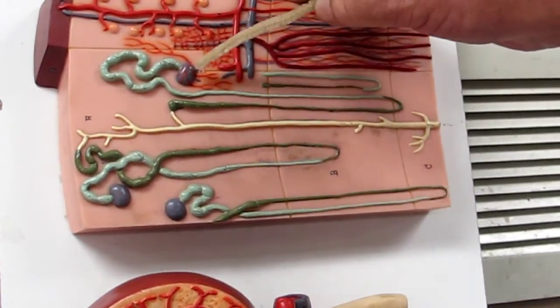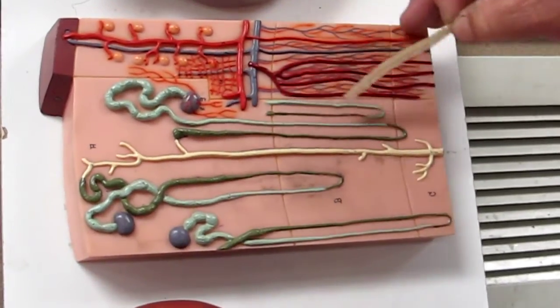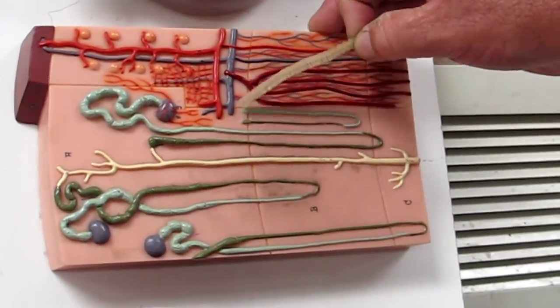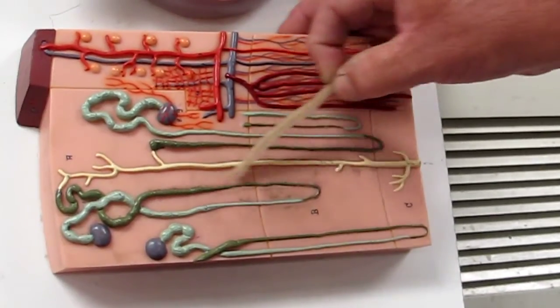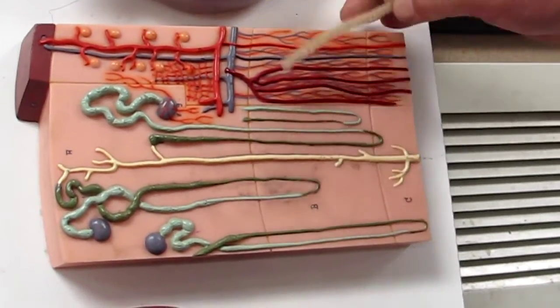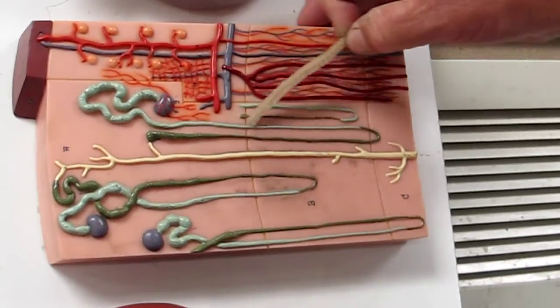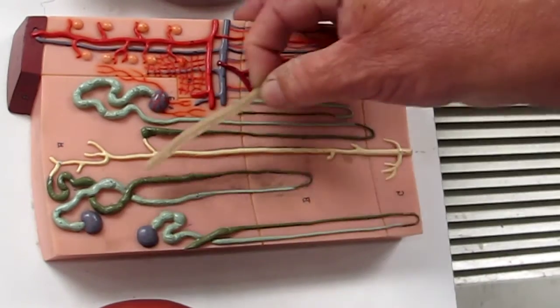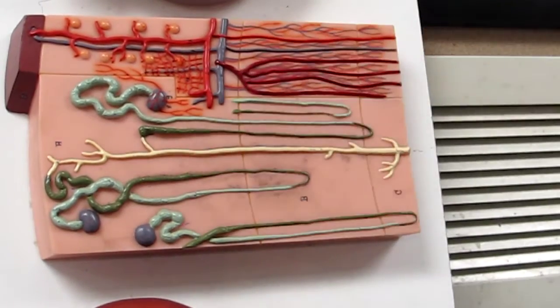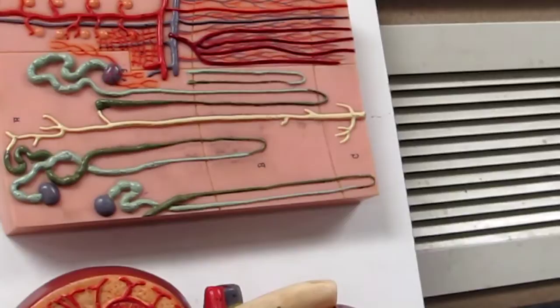So another thing here is the juxtaglomerular tubules are going to be deeper into the medulla than the cortical tubes. Okay? And they are longer. Juxtaglomerular nephrons are longer than cortical. Corticals are shorter. That's how you can tell. Okay?